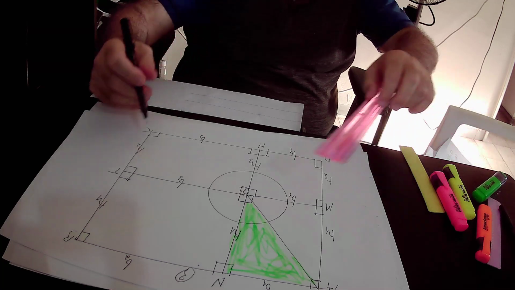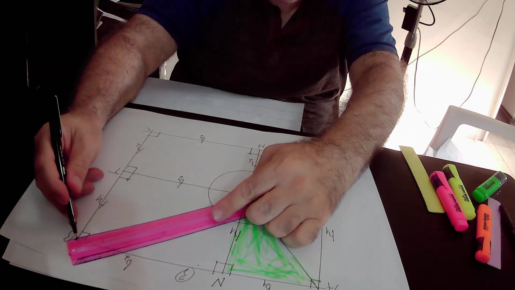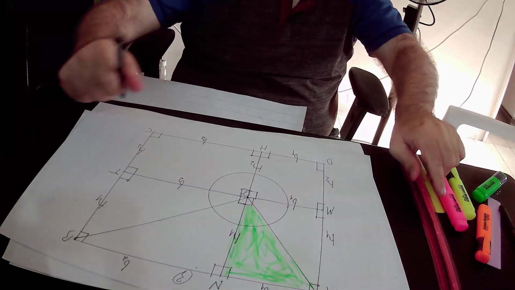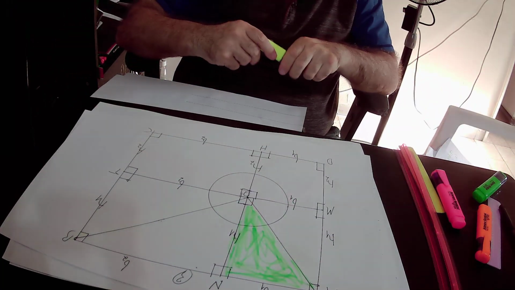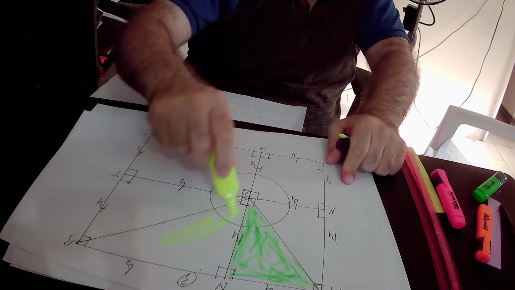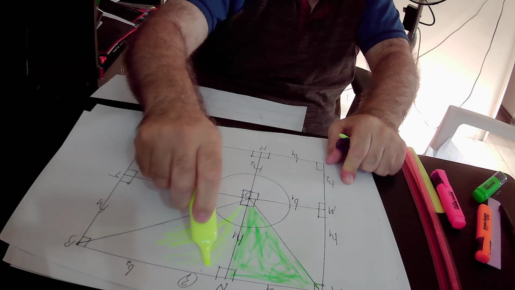Likewise, we join points B and O together by a straight line, and we implement the Pythagoras theorem on the right yellow triangle, triangle NBO.